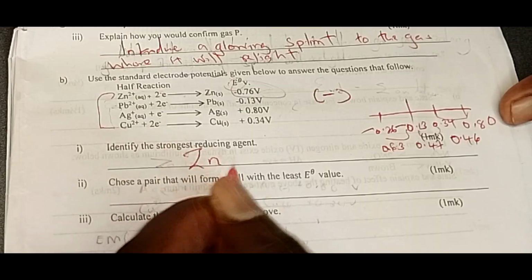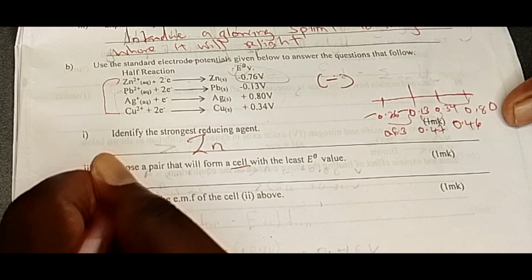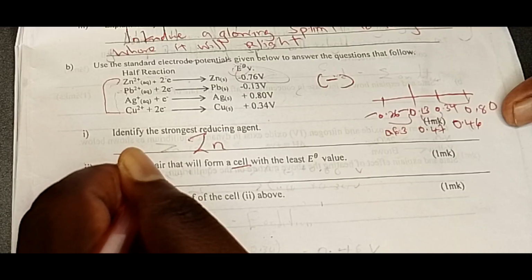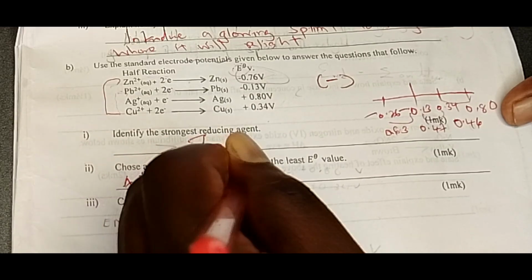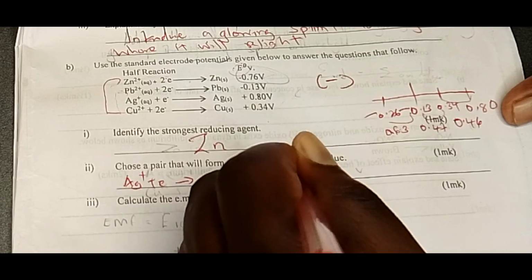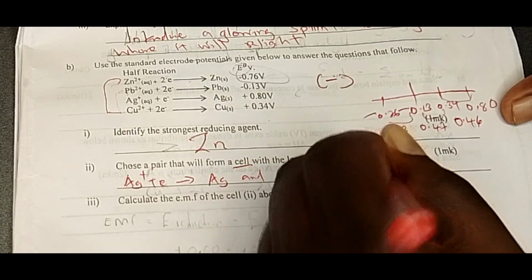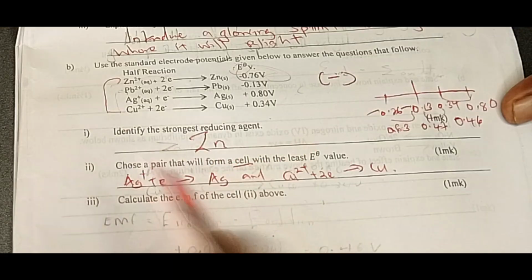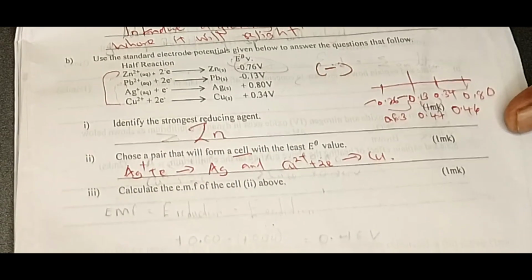And because this is the cell you are being required, the cell representation, you just write silver ions plus an electron to give us silver, and copper 2 ions plus 2 electrons to give us copper. That is the pair that will give you the least EMF.